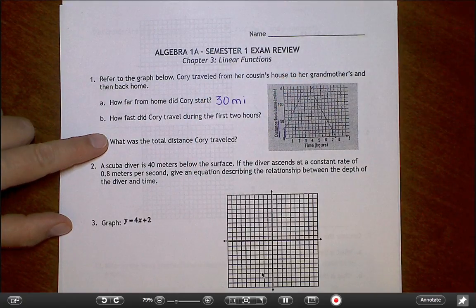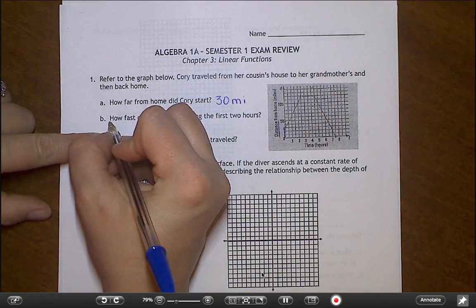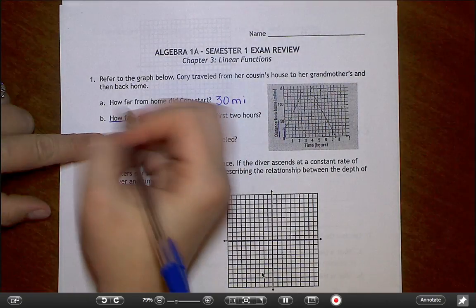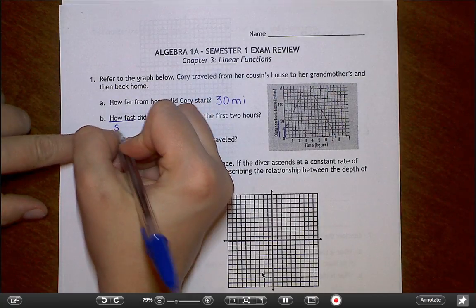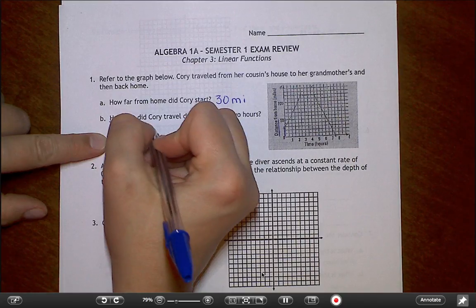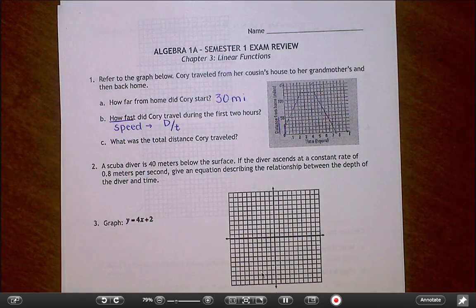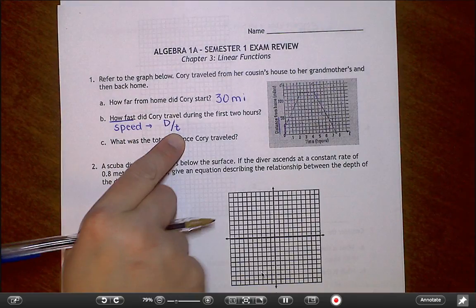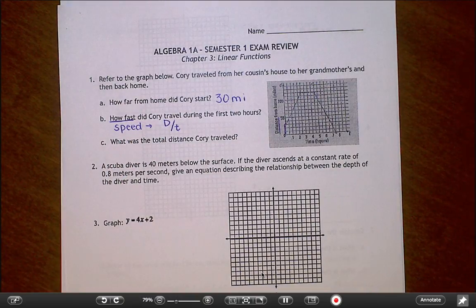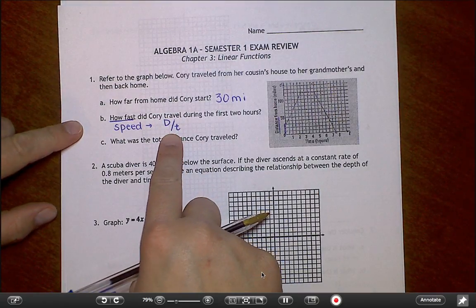Okay. How fast did Corey travel during the first 2 hours? How fast is asking for a speed. And speed is always a distance divided by a time. Think like miles per hour, okay? So you can measure speed in all sorts of different units. You're probably most used to hearing miles per hour, but that is a distance divided by a time.